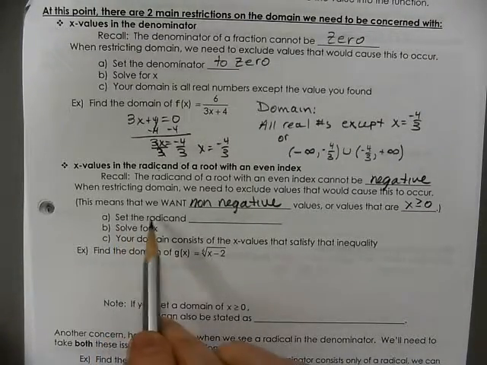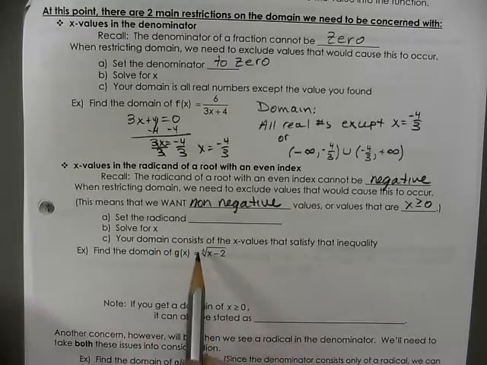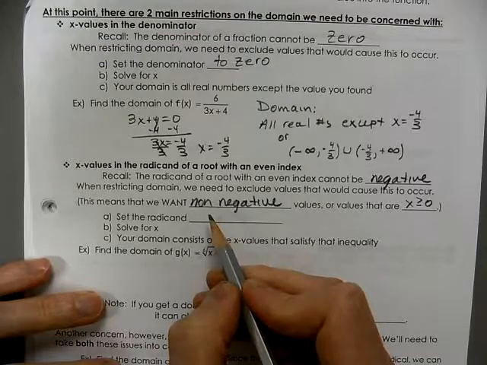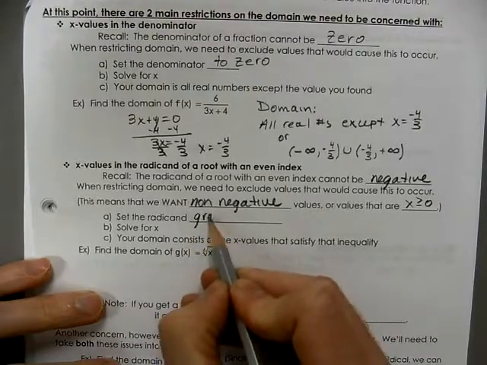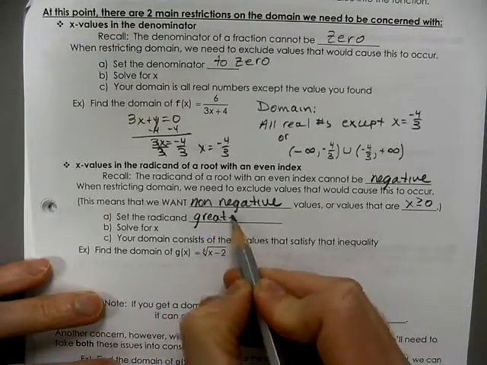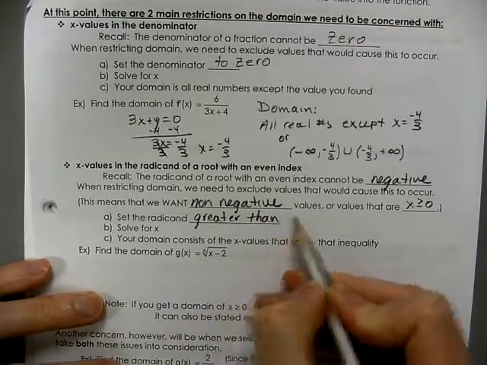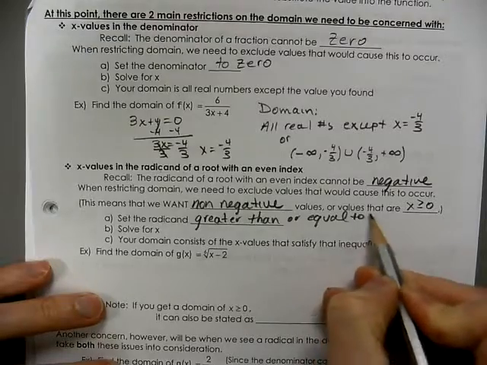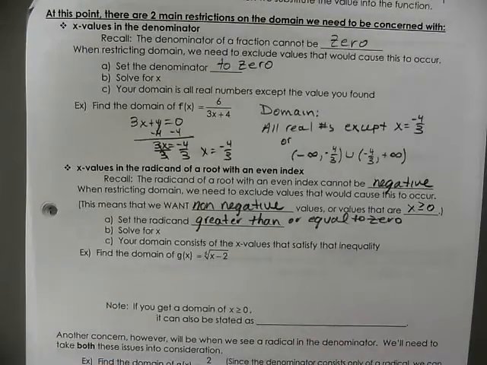So what we're going to do is set our radicand, what's inside the radical, greater than or equal to 0. It's an inequality.